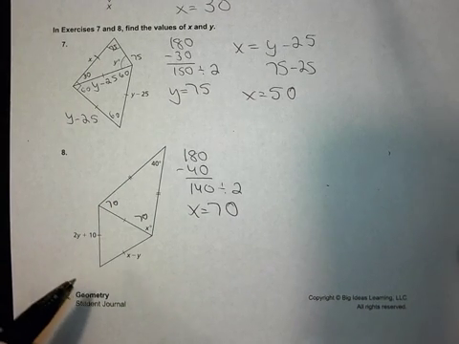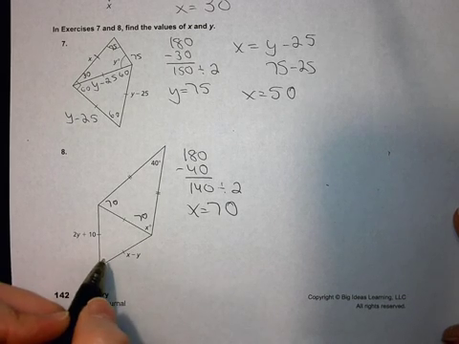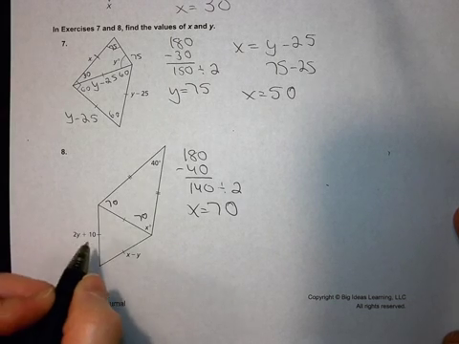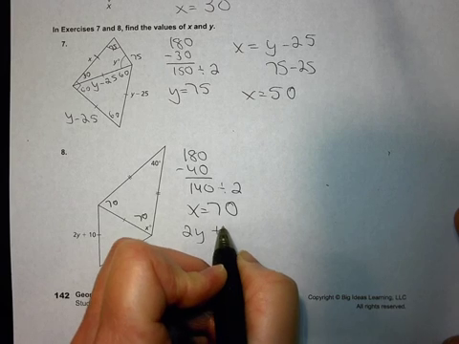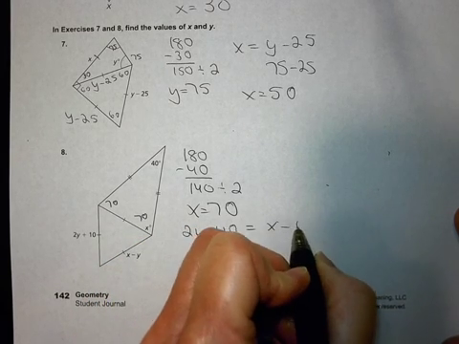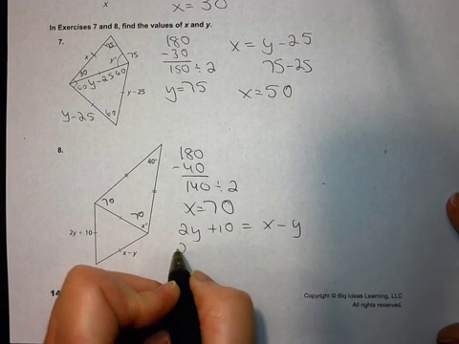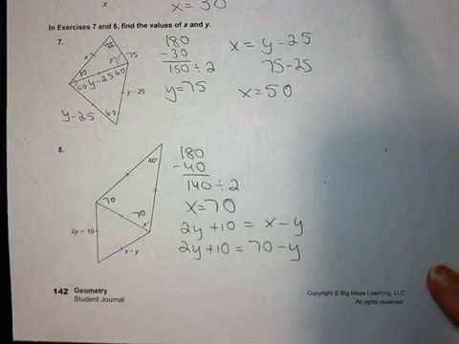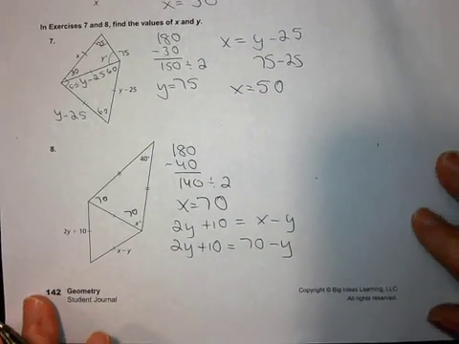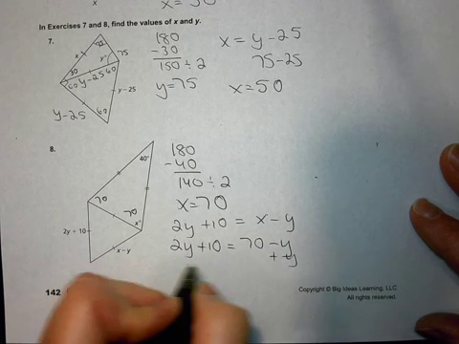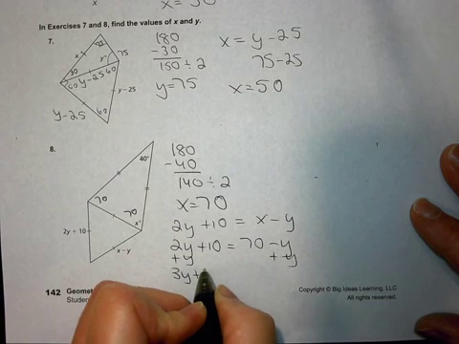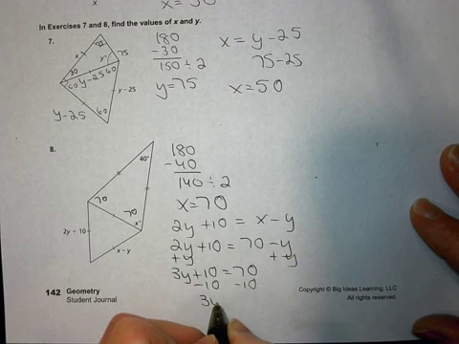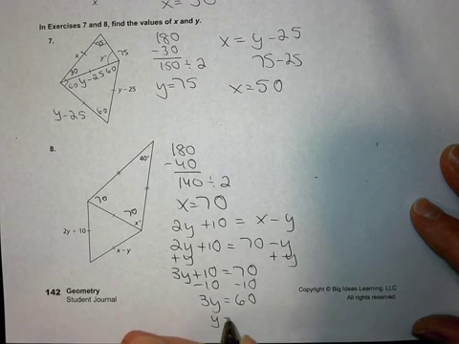And then if we look at our other triangle, it's an equilateral triangle because all of the sides are the same. So that means that 2y plus 10 has to equal x minus y, and we just solved for x, so 2y plus 10 has to equal 70 minus y. So now we just have to rearrange all the variables to one side, all the numbers to the other. So I'm going to add a y, so 3y plus 10 is going to be 70, subtract my 10, 3y is going to be 60, or y is going to be 20.